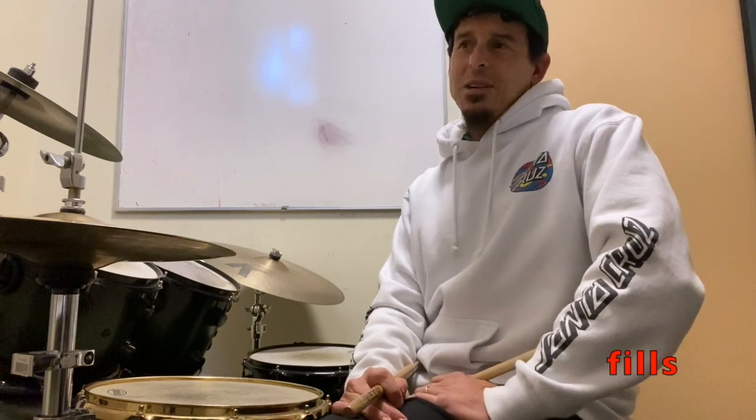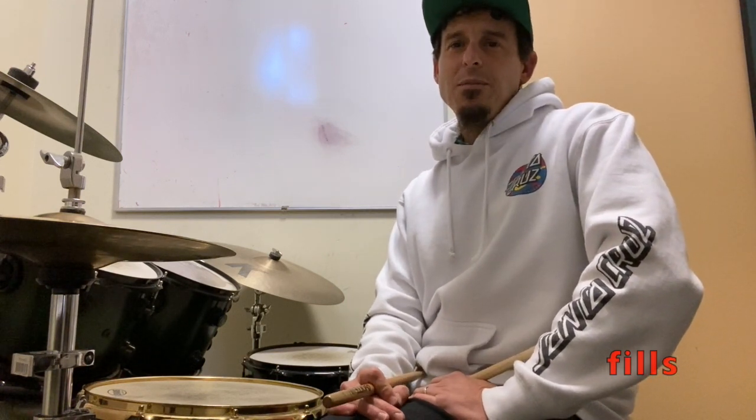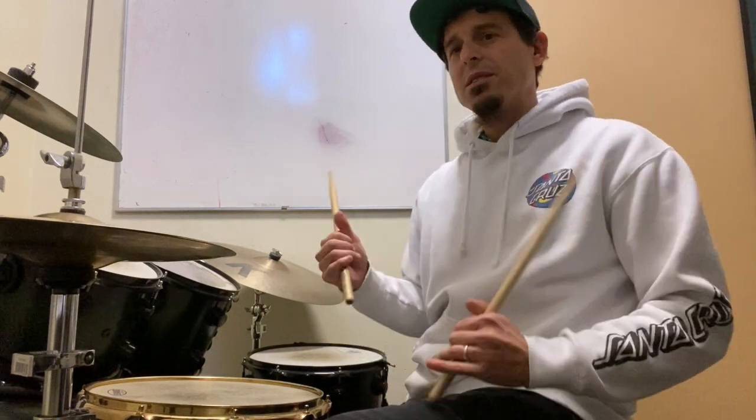Some fills. We're going to start off with a particular rhythm. There's going to be 4 examples. We'll do all snare for part 1. Part 2, I'm going to put it somewhere on the drum set, arranged or orchestrated. And then for part 3, you're going to make up your own fill and write it down on the staff.